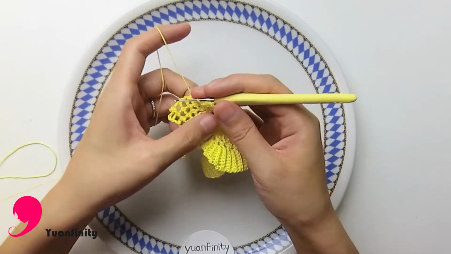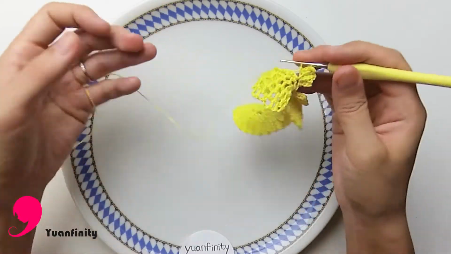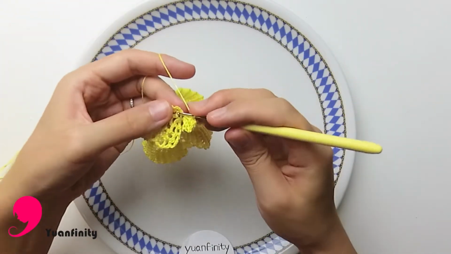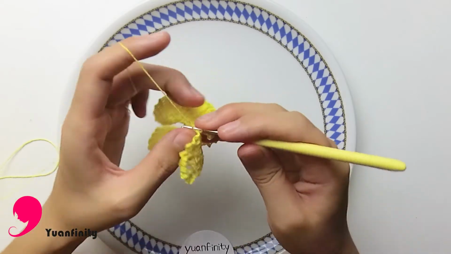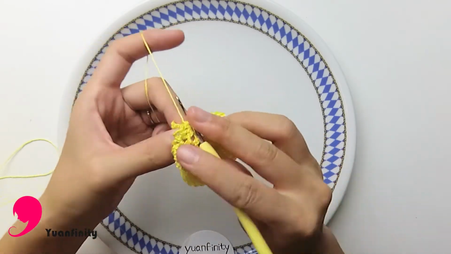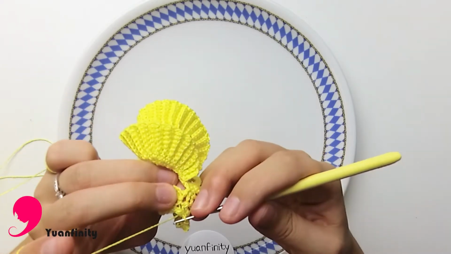And since we will have 2 rows in each chain space, it's time that we move to the next chain space. Make a slip stitch, turn the work, still working in the back loop.